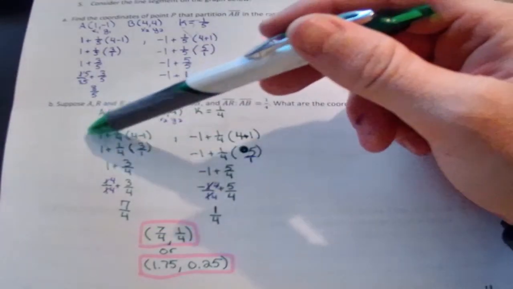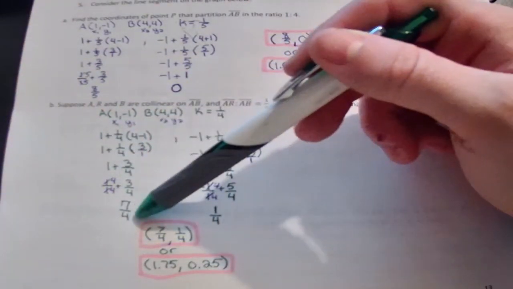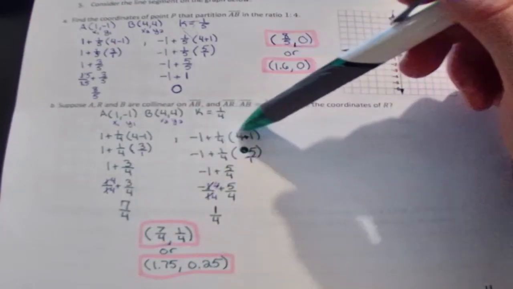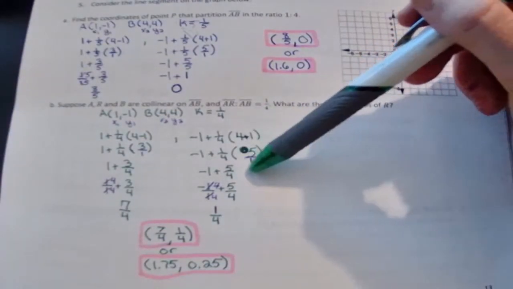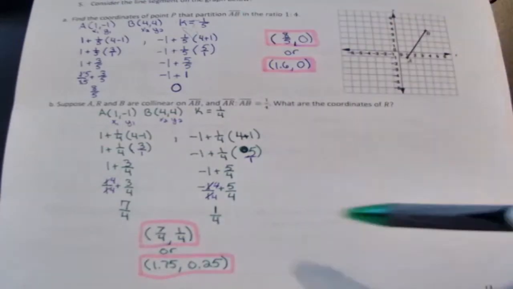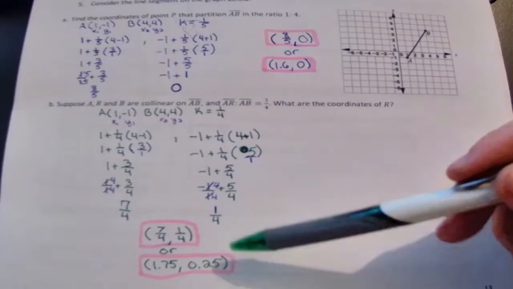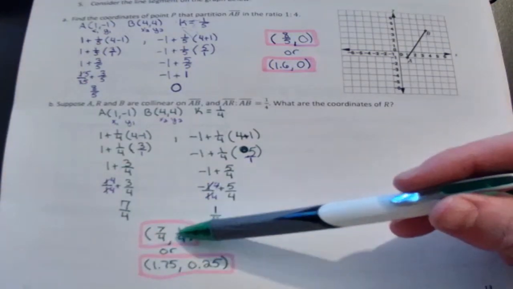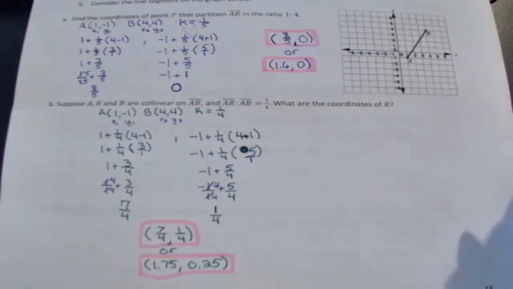In this one, when I solve it out, I get 7 over 4. Then on the y side, when I solve it all out, here's all the steps. If you have questions on the steps, just let me know and I will help you in class. I get 1 over 4. So you could have written your answers in two ways, either in fraction or decimal form. So 7 over 4 and 1 over 4, or 1.75 and 0.25.